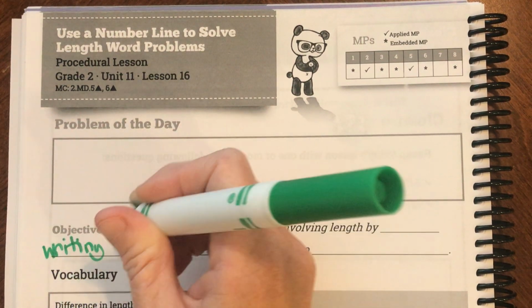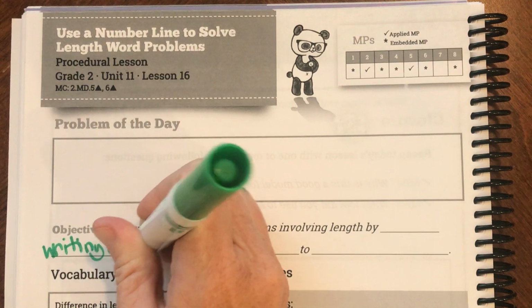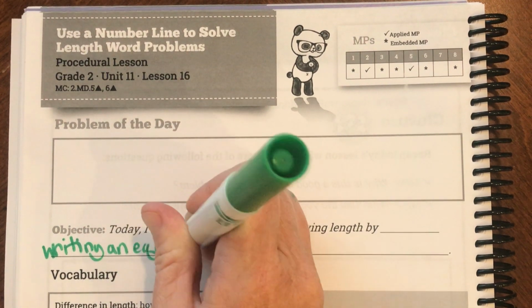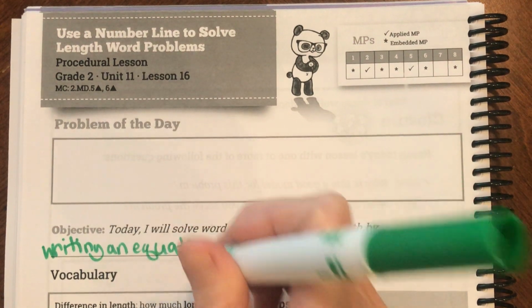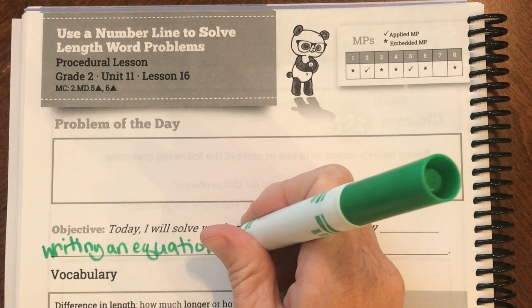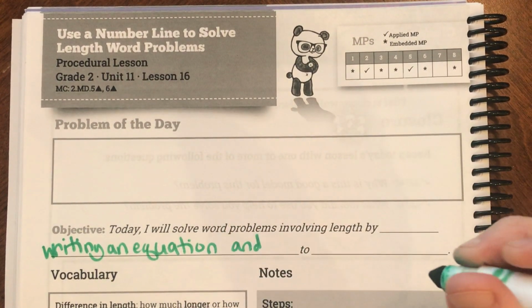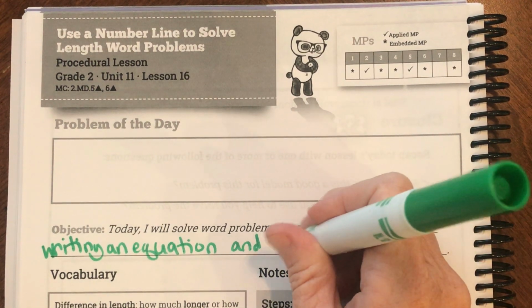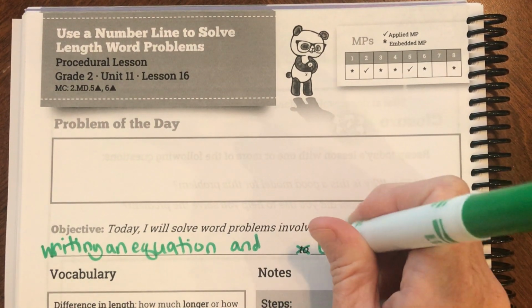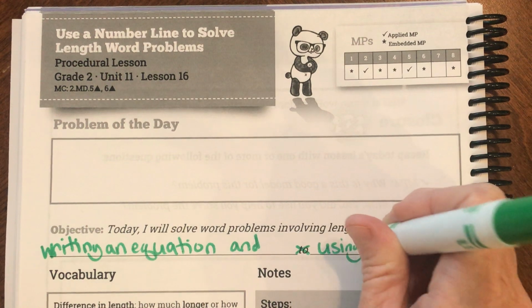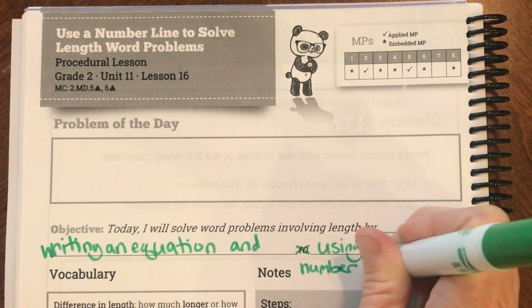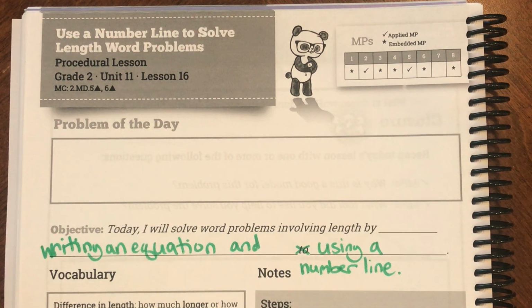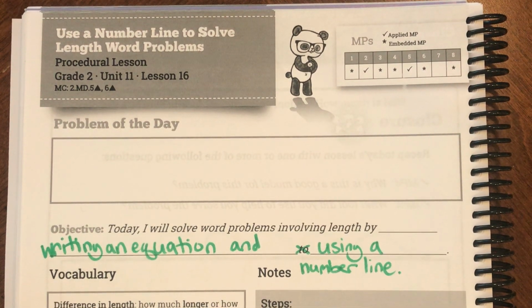writing an equation and we're going to cross off that 2 using a number line. So that was exactly our goal yesterday. And we're just going to be continuing that today.